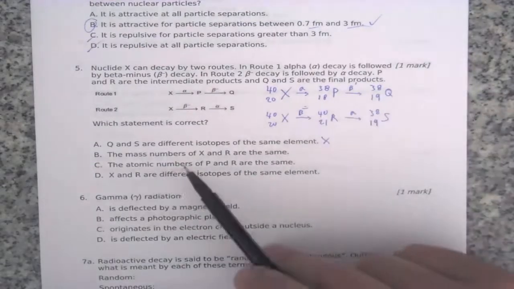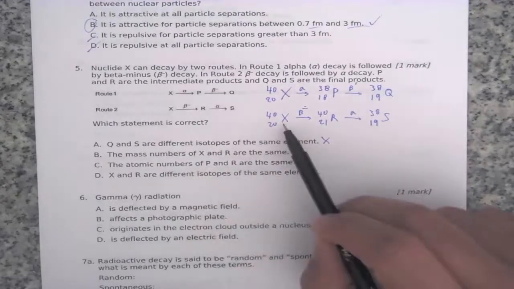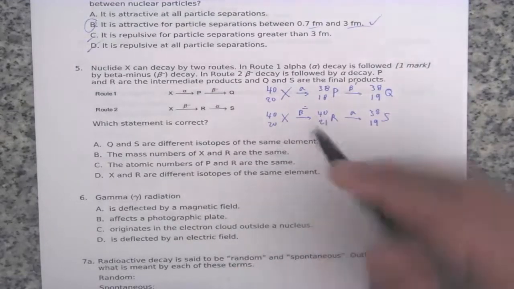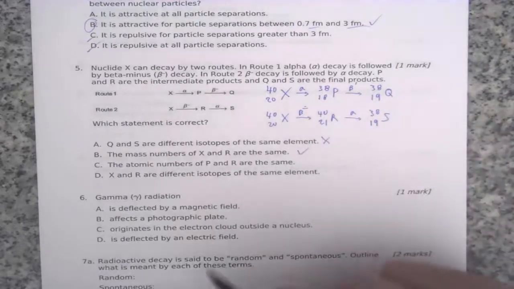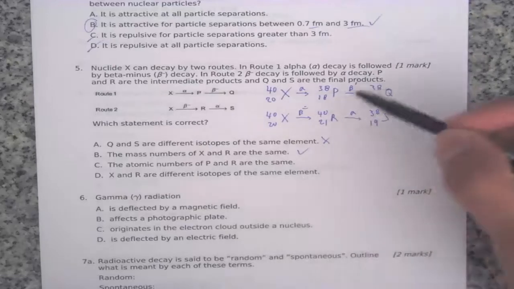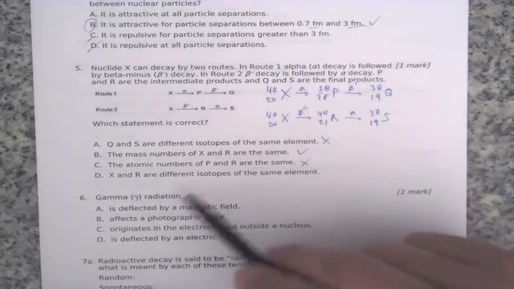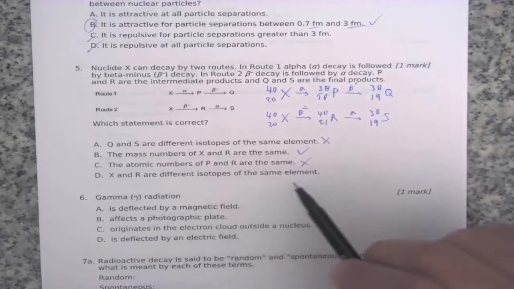The mass numbers of X and R are the same. The mass numbers of X and R, 40 and 40, so of course this is correct. The atomic numbers of P and R are the same. Atomic numbers of P and R, they are not the same. X and R are different isotopes of the same element.